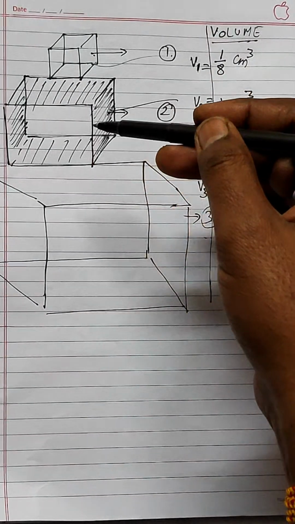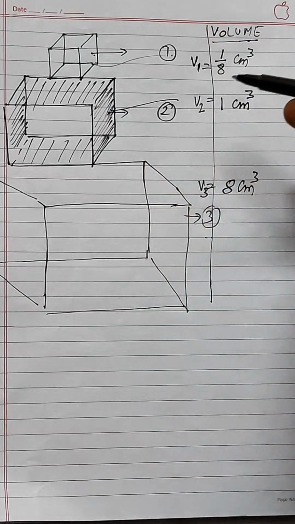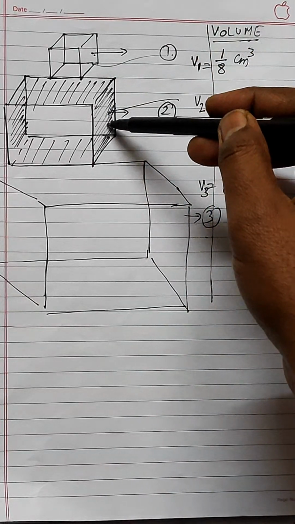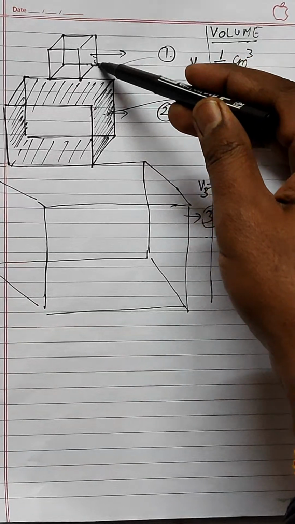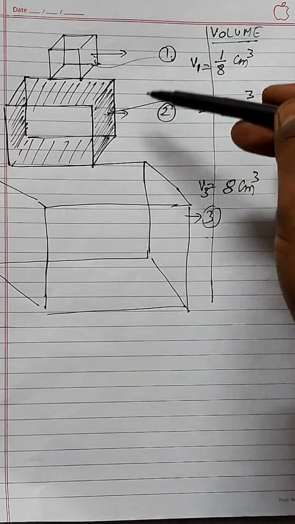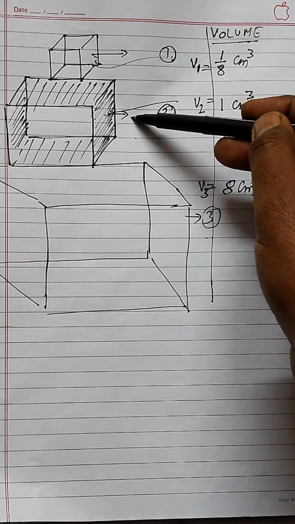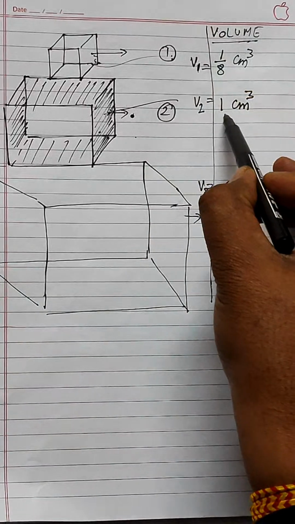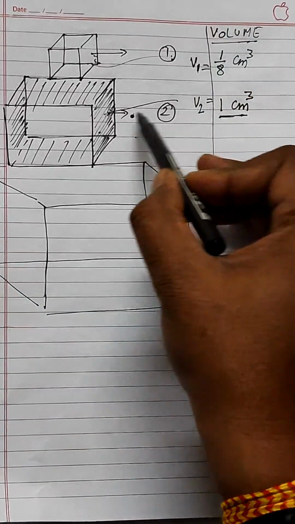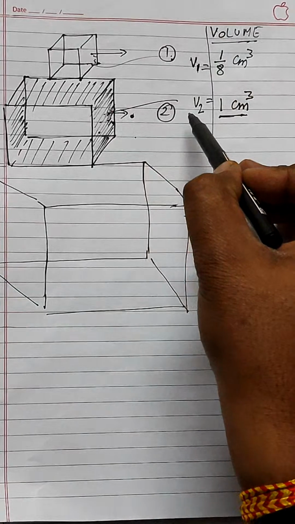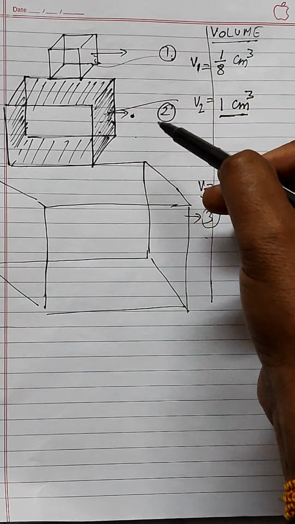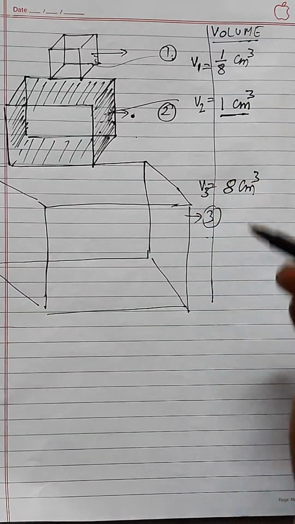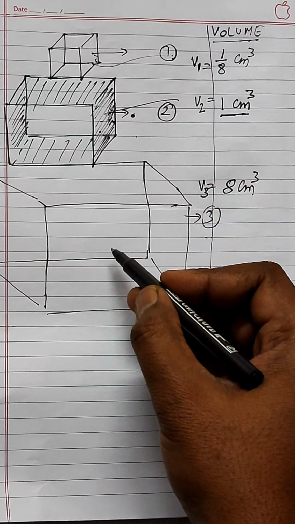In this question, a cube whose volume is 1 by 8 cubic centimeter is placed on top of a cube. This is the shaded cube on which this first cube is kept. So first cube is kept over cube number 2, okay, whose volume is 1 cubic centimeter. So volume of 1 centimeter cube is the volume of cube number 2, right? And the two cubes are then placed on the top of a third cube whose volume is 8 centimeter cube. So this is the third cube, right?